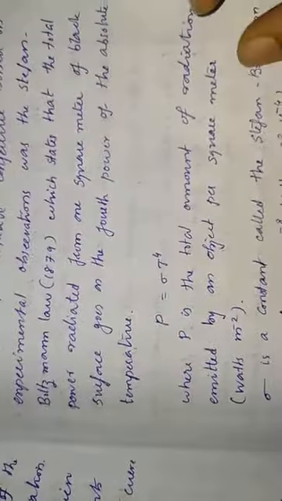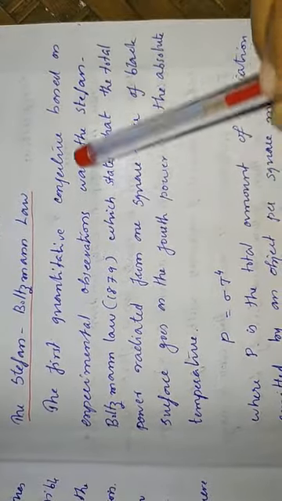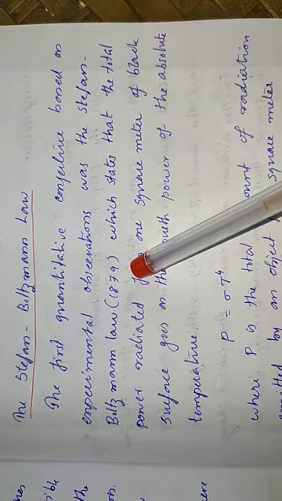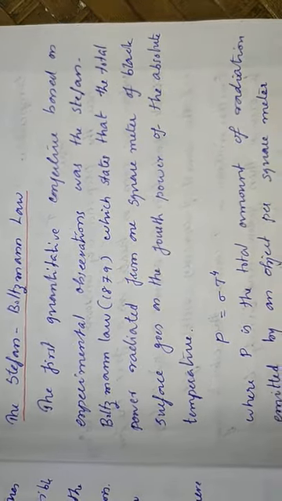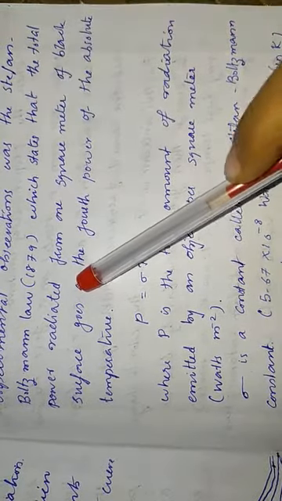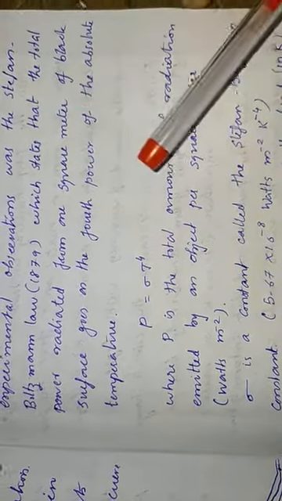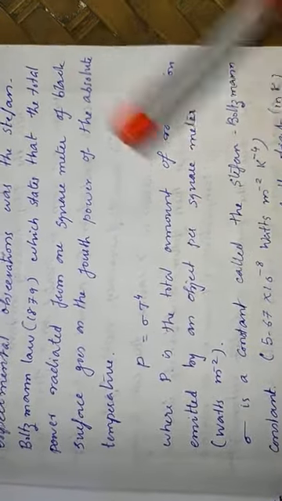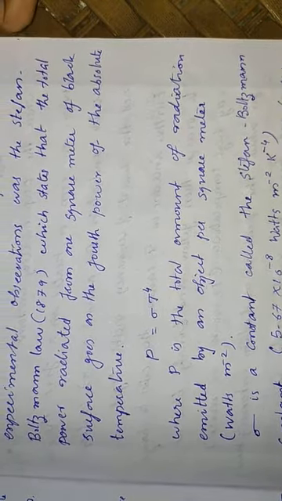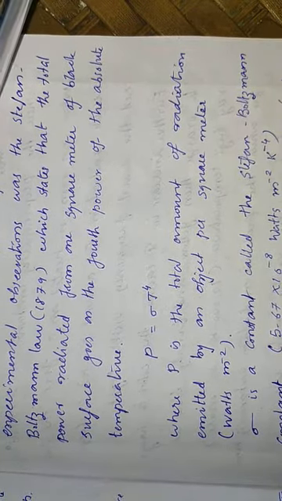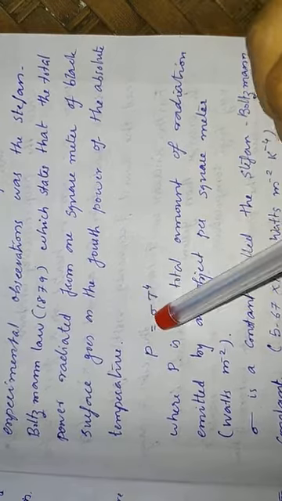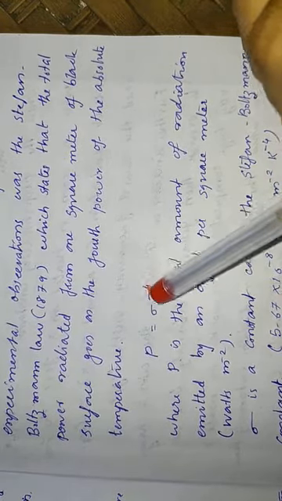So what are Stefan-Boltzmann law and Wien's displacement law? The first quantitative conjecture made based on the experimental observation was the Stefan-Boltzmann law, 1879, which states that the total power radiated from one square meter of a black body surface goes as the fourth power of absolute temperature.